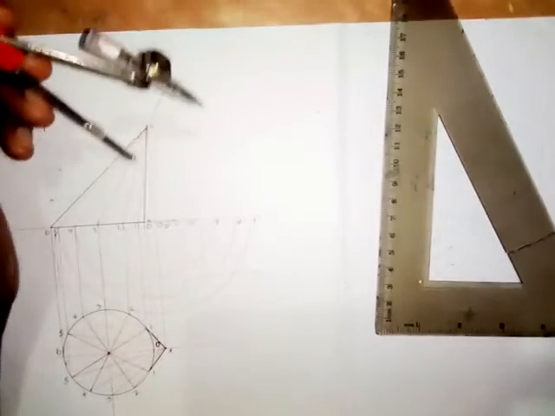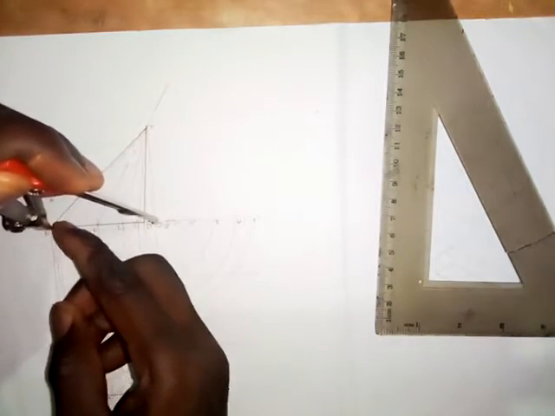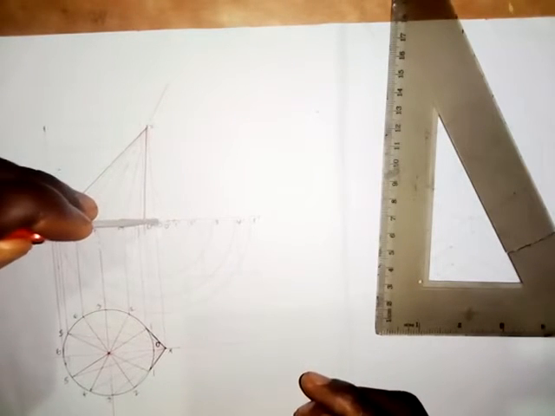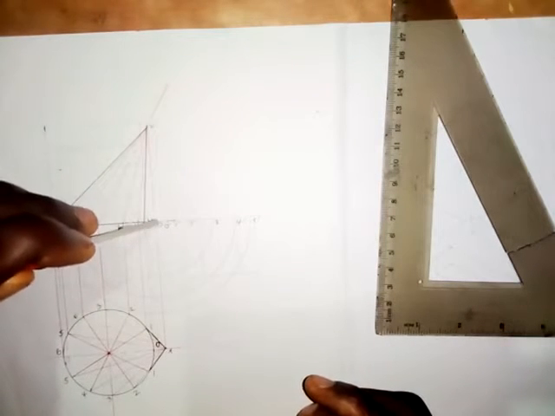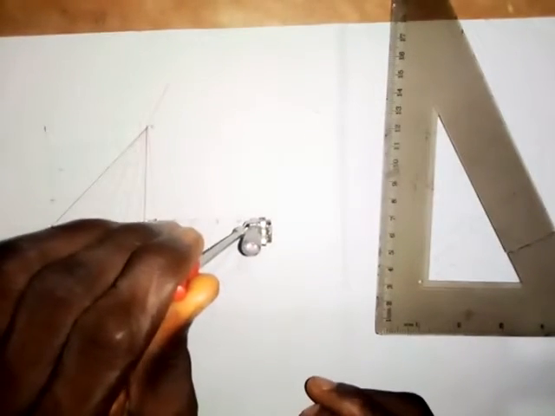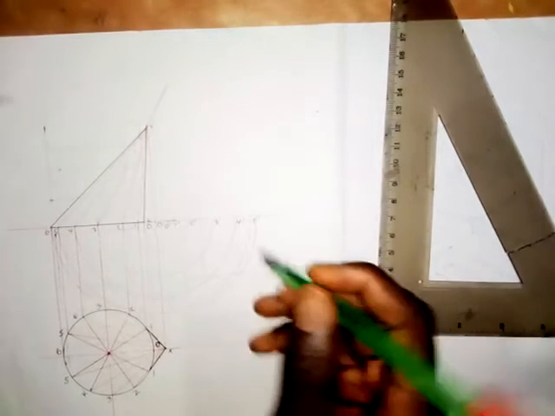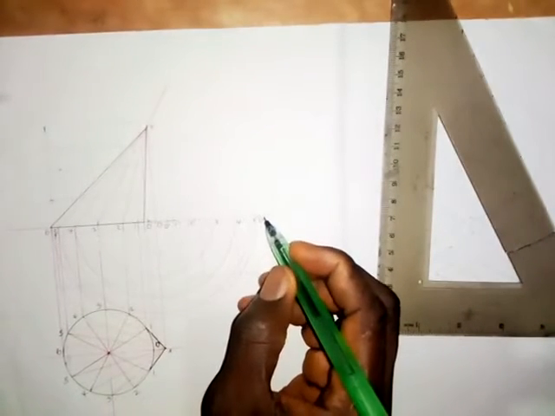Alright, so the last one is also from B, extend to 6 and draw an arc like this from 6. So this is 6 prime.